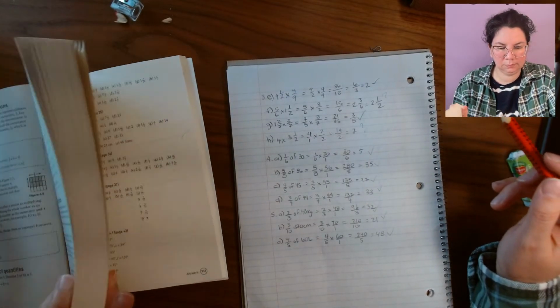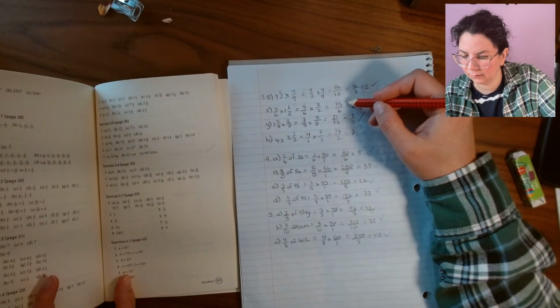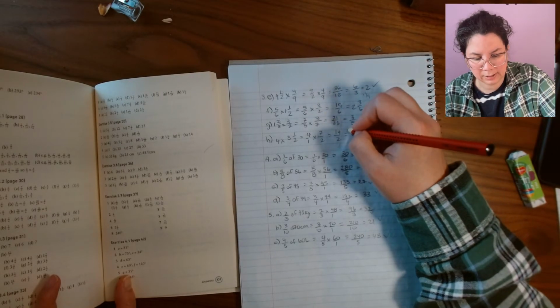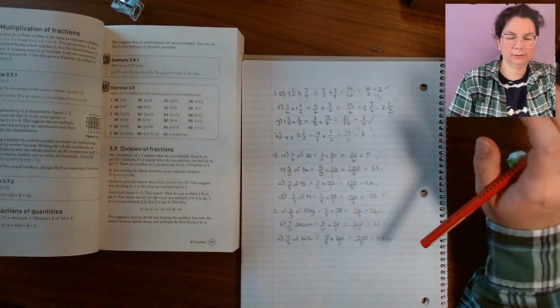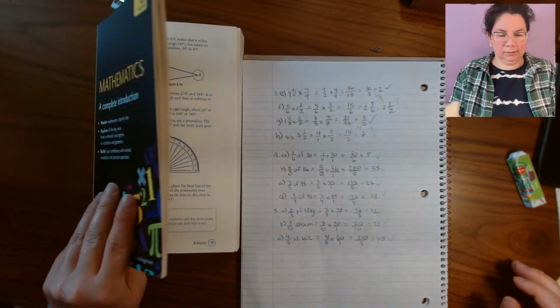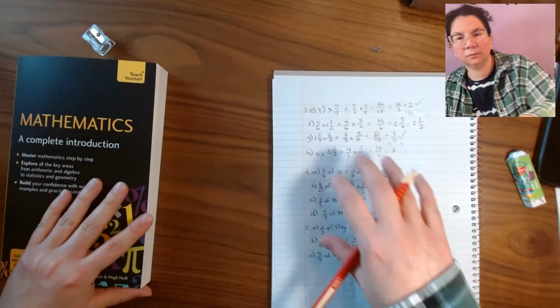Okay, I'm gonna redo these ones, because F is supposed to be 1 1/4, and this is supposed to be 14. Let's try this again. Okay, so a big mess of the floor.